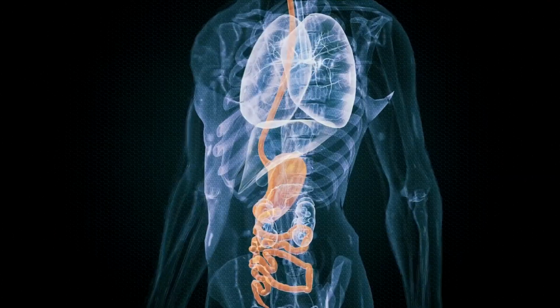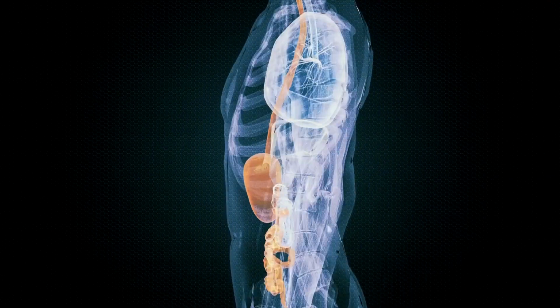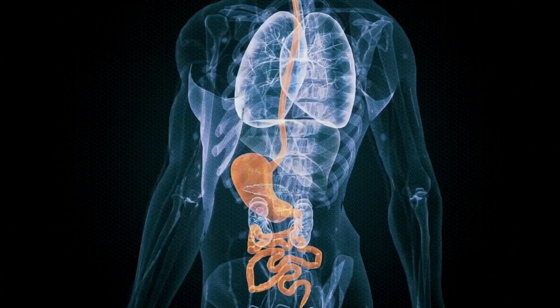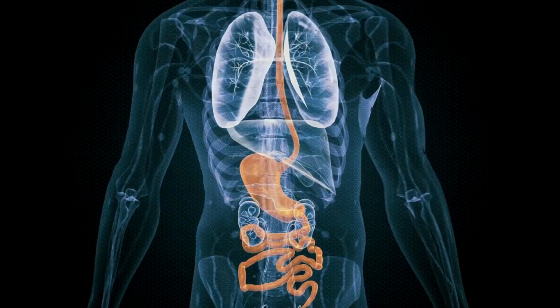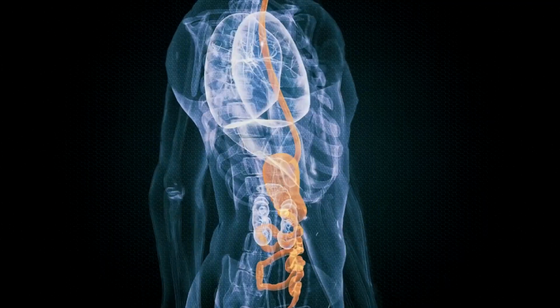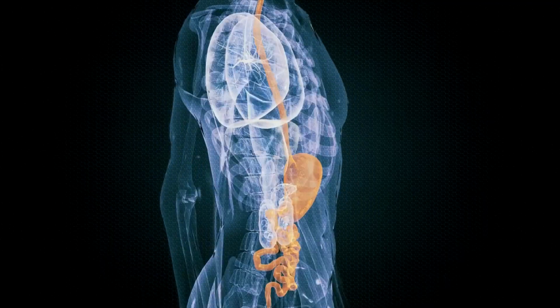So far, you have covered the basics of the digestive system, including its structure, the general process of digestion, and how enzymes operate in order to speed up the rate of metabolic reactions.